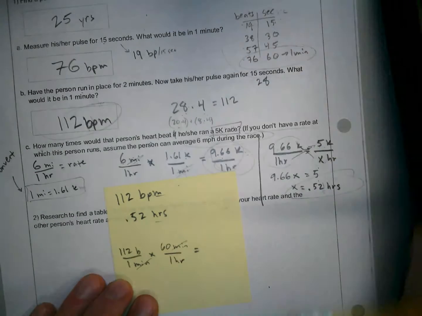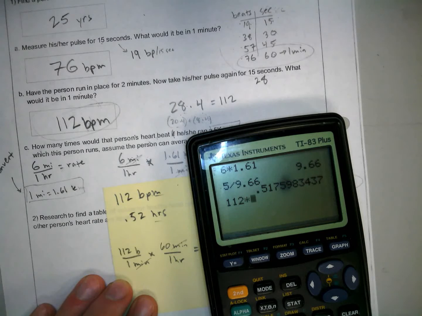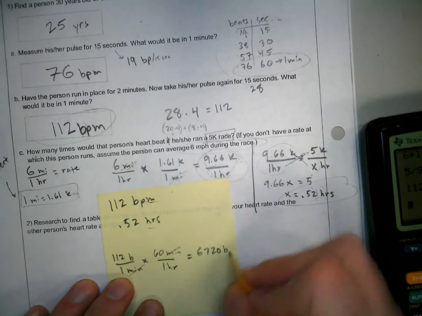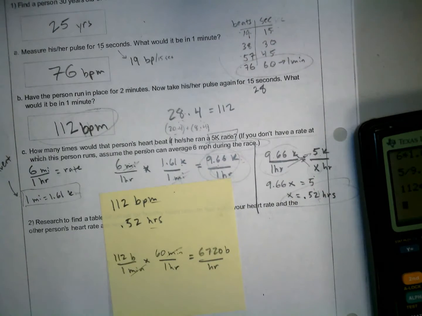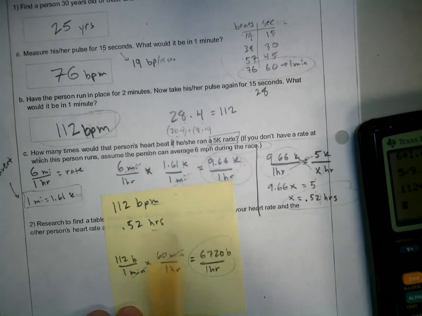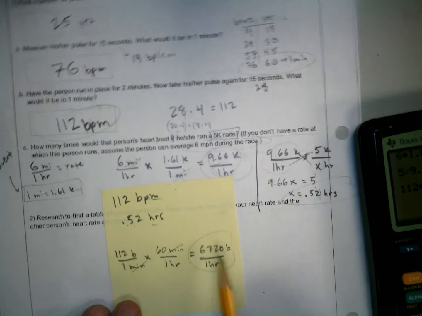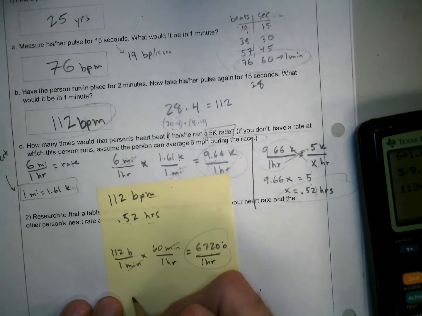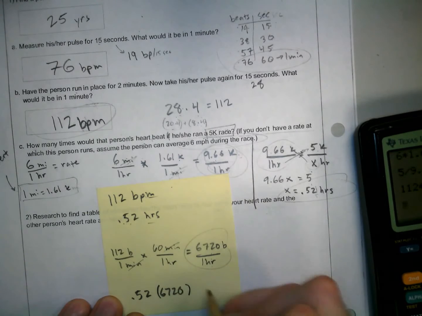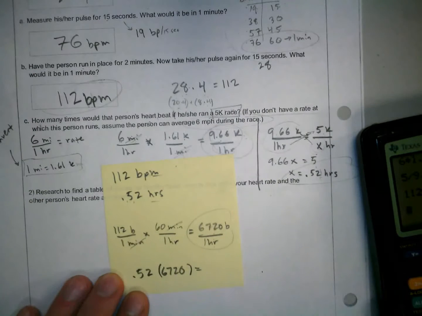And we get 112 times 60, 6,720 beats per hour. Now we don't need a whole hour, right? We need 0.52 of an hour. So what is 0.52 of this? Remember, of kind of means multiply. It's a verbal cue to remember multiply. 0.52 of that, well, here we go.